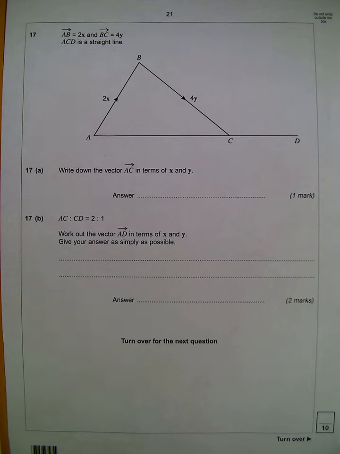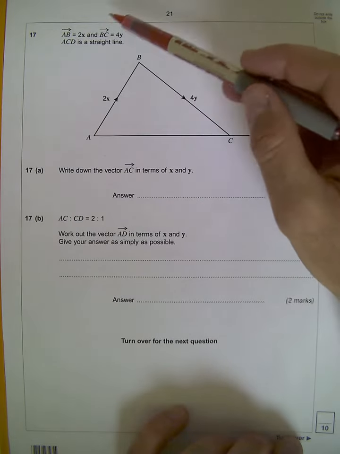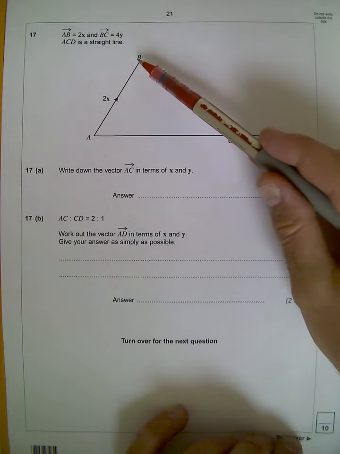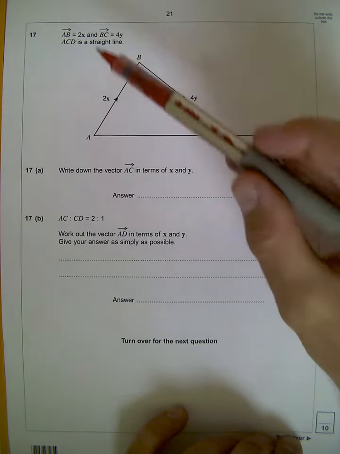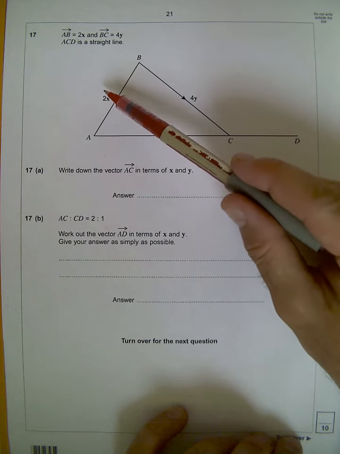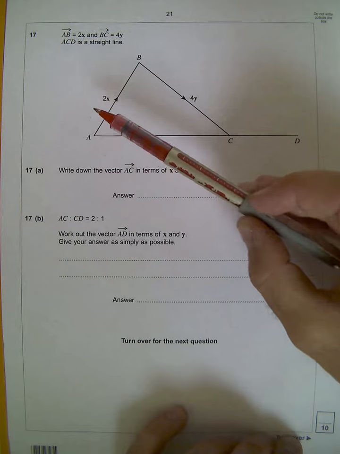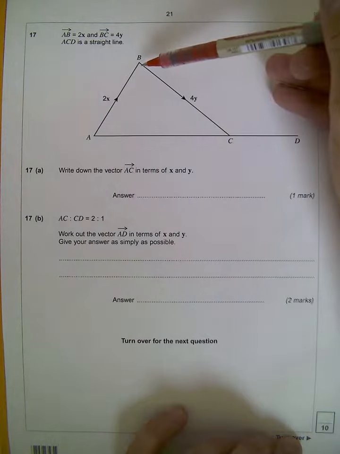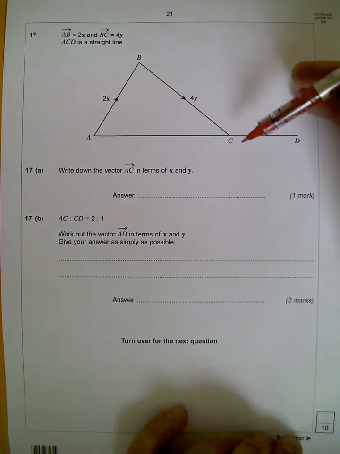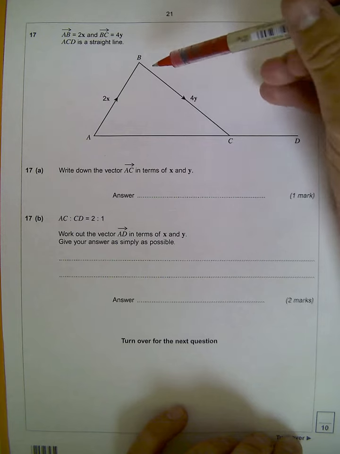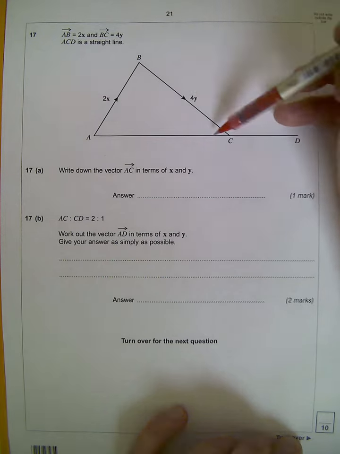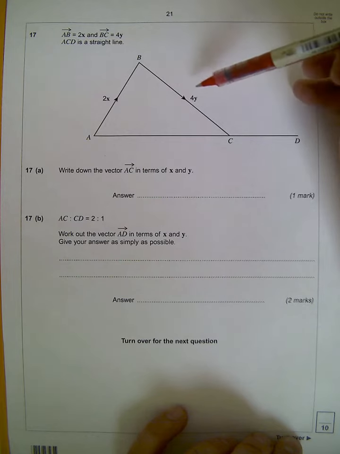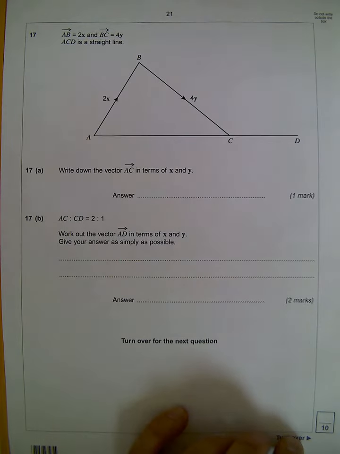Okay, next question on vectors is from the November 2012 paper, question 17. So let's look at the information we've got. AB equals 2x. So from A to B is a vector, AB, and it's the same as 2x. So 2x and AB both represent that movement in that direction of that distance. And BC equals 4y. So from B to C, vector BC is a movement in this direction and this distance, and that's also equivalent to something that they're calling 4y in the question.